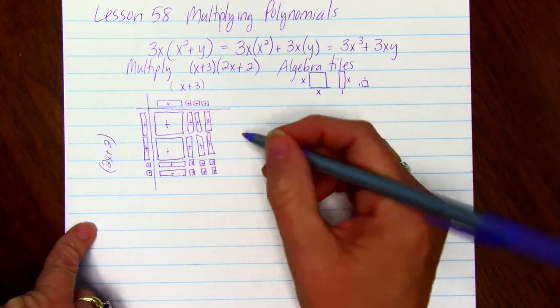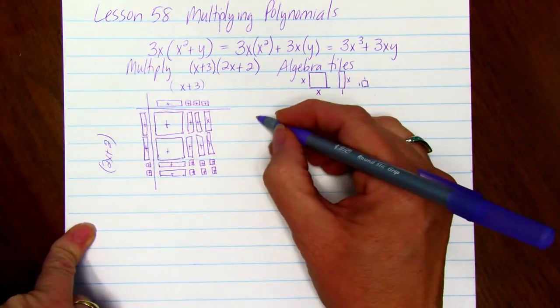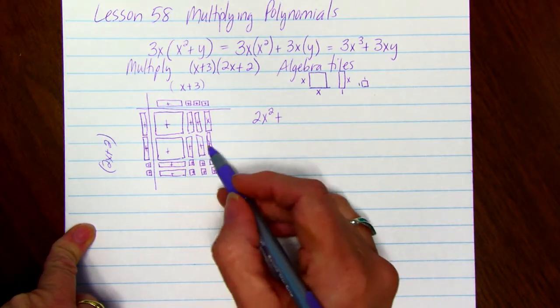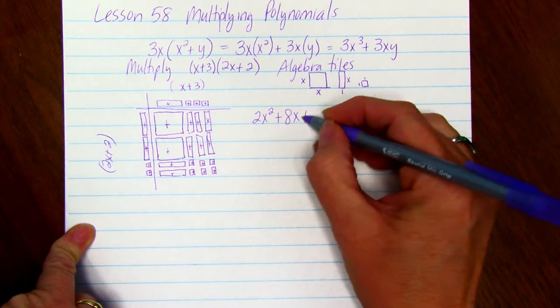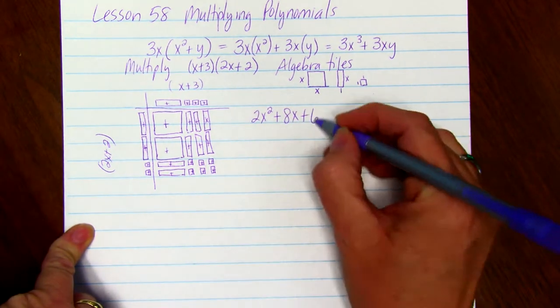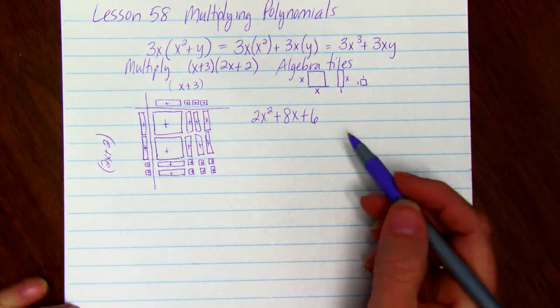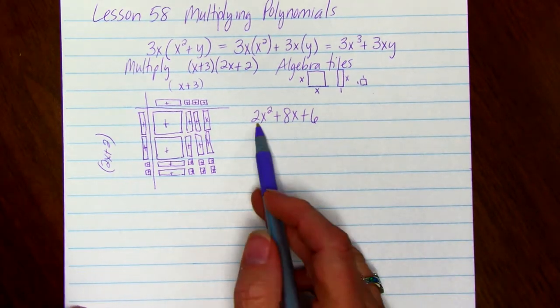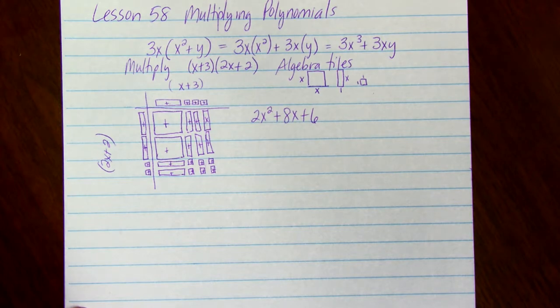So we are left with, when we multiply these two together, we get 2x squared plus, and we have 1, 2, 3, 4, 5, 6, 7, 8x plus 2, 4, 6. So multiplying this will give us 2x squared plus 8x plus 6.